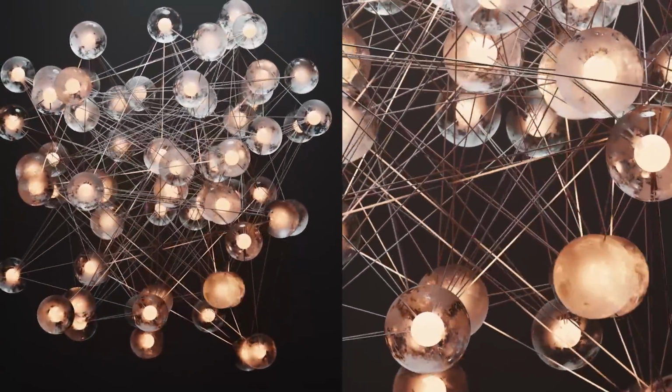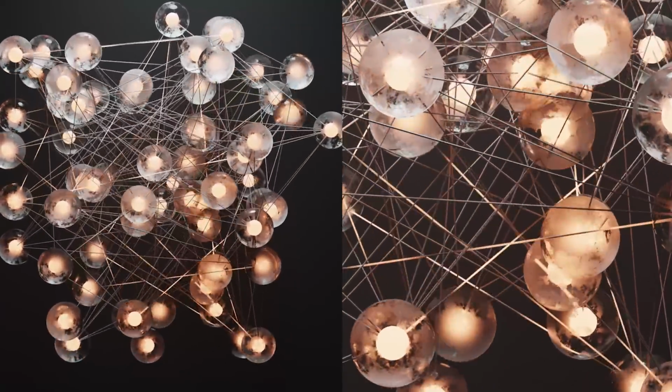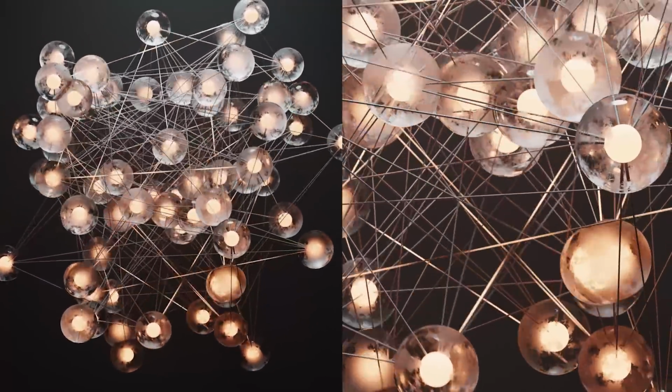All right, we are going to be making this animation here. It totally loops. It's totally procedural with geometry nodes. There's some stuff to talk about first before we dive into it.